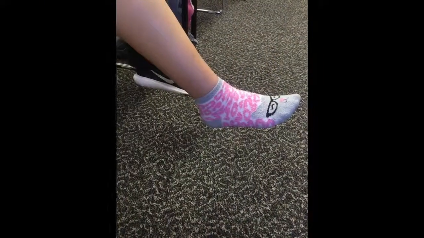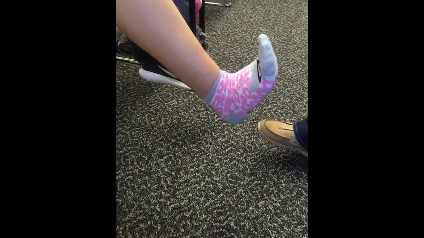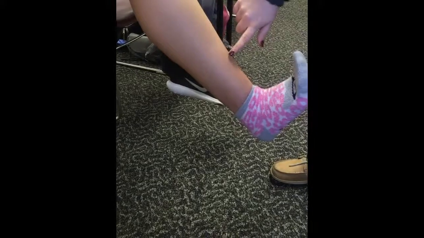There are 4 actions that are involved with the foot. The first is plantar flexion, and the muscles that assist with that are the gastrocnemius and the soleus. The second is dorsiflexion, and the muscles that help with that are the tibialis anterior and the extensor digitorum longus, which runs down into the toes of the foot.